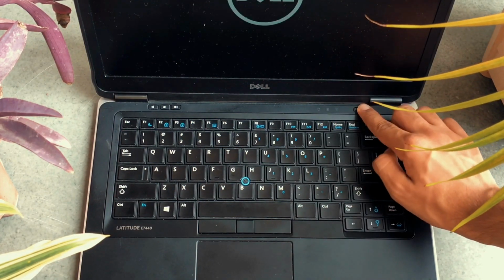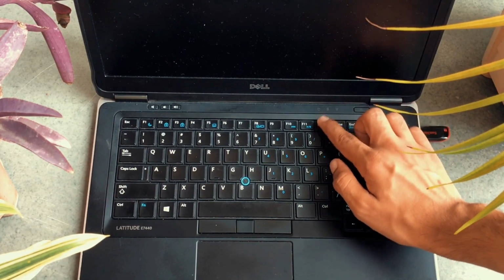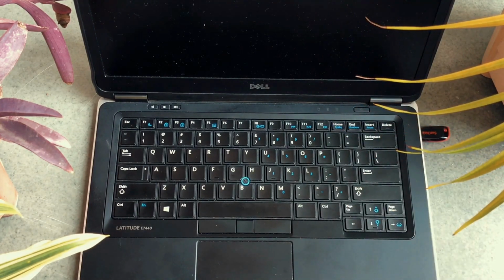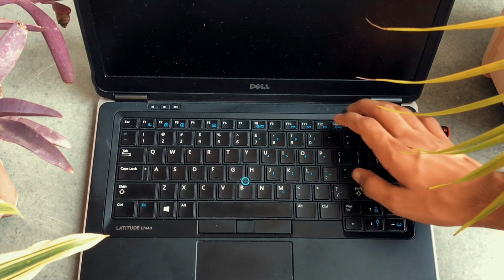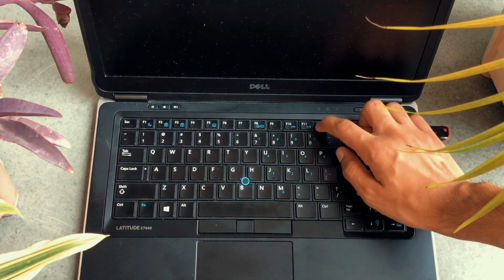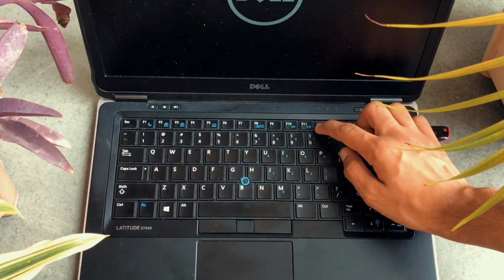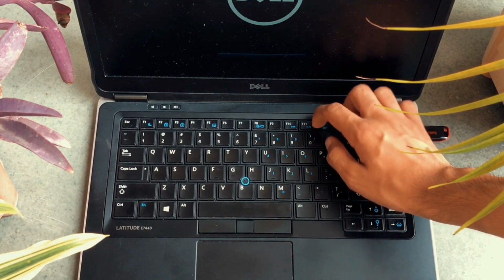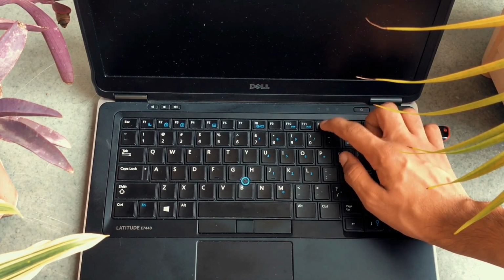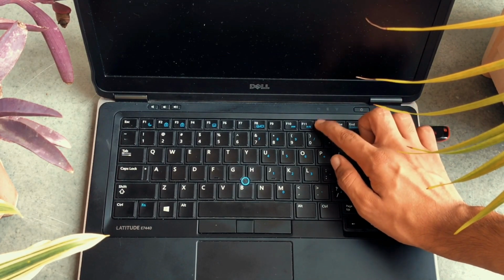You just have to restart your PC while rapidly pressing a key to enter the one-time boot menu. For me it's F12, but for you it might be something like F4. How do you know which is the key to enter the one-time boot menu? You can always search on the internet, and I'll link an article below so you can read it and enter the one-time boot menu.